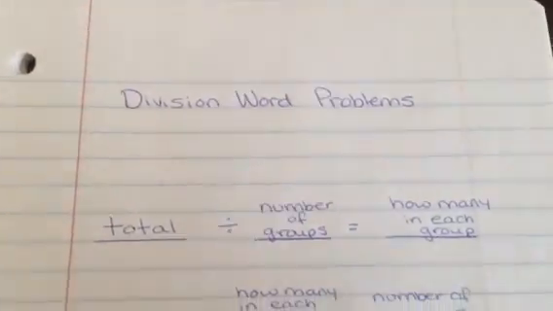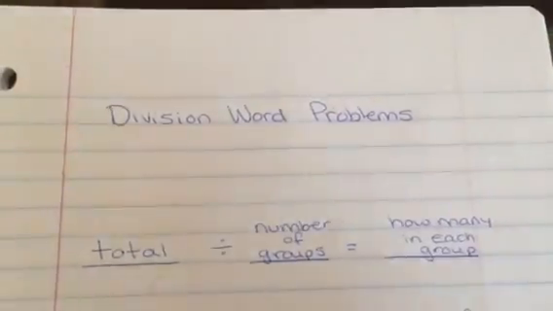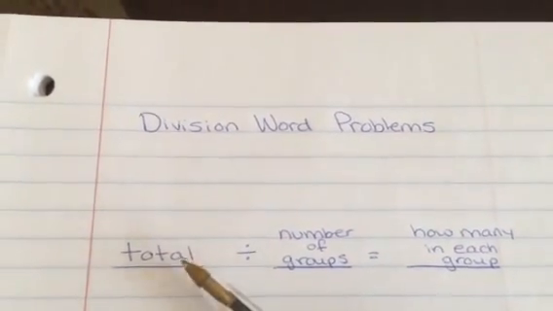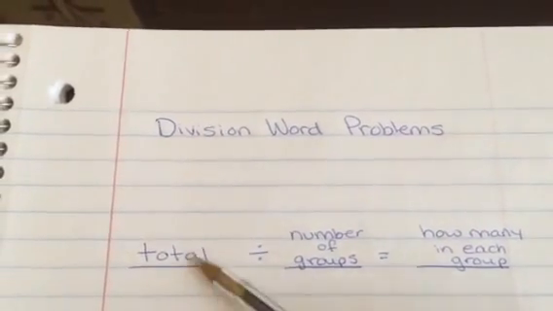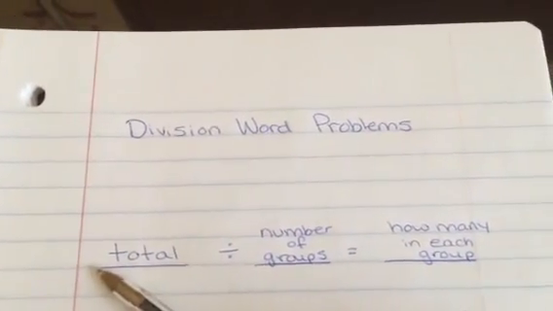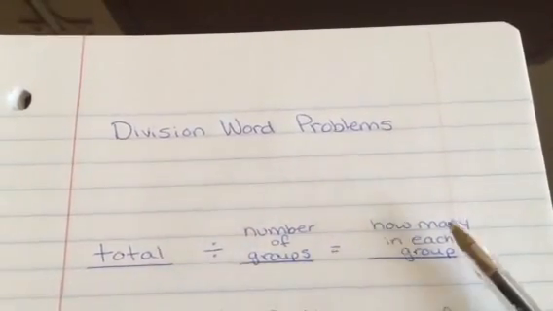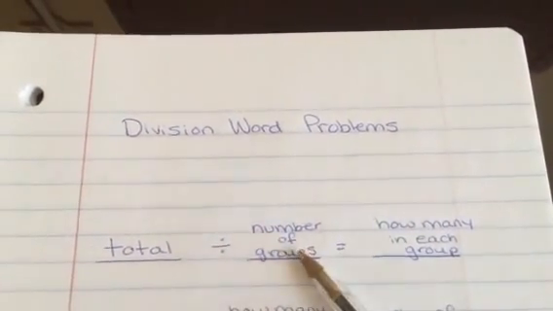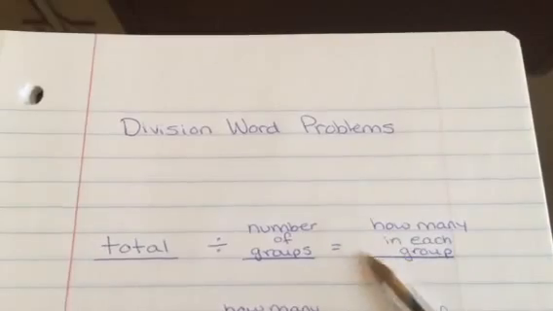Over the past week, your children have been working on division word problems. Now, division word problems are more complicated than multiplication problems, and I'm going to show you why. You can split a division problem into three basic parts. You can have the total number in the division problem, which is the biggest number. Then you have two other parts. You have the number of groups and how many in each group.